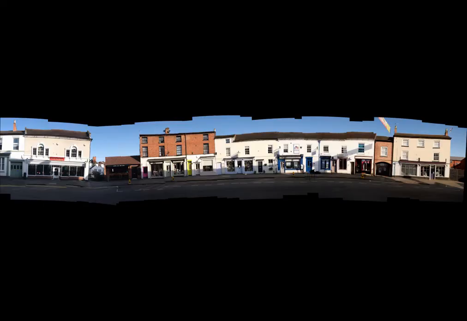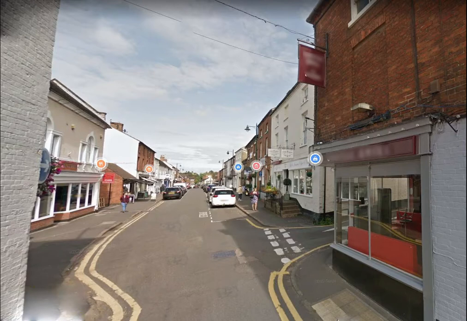The upshot of this is that if you put these images into normal panorama creating software, it just will not create anything of use. It does not understand the idea of linear panoramas. So we have to do something a little bit different. So let's give an example.